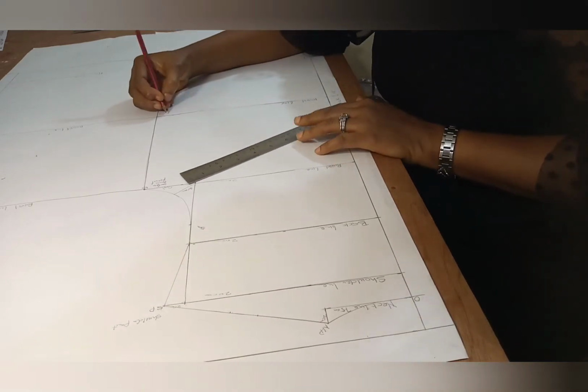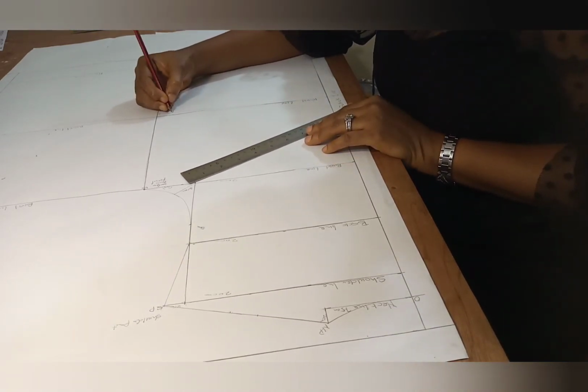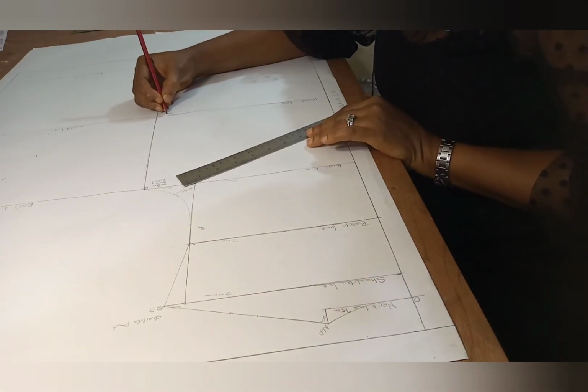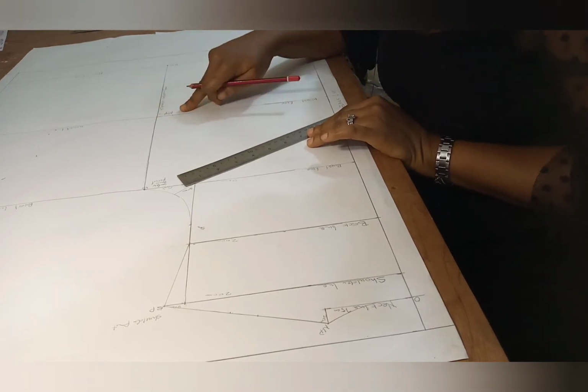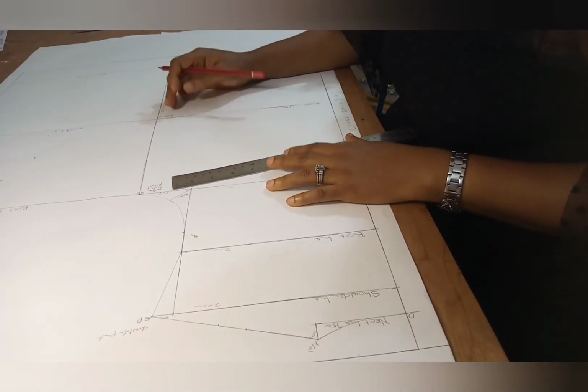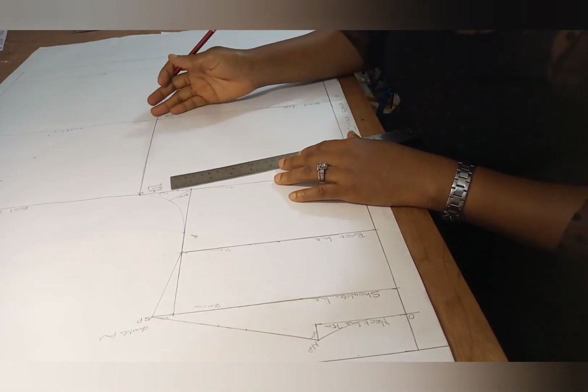You label this your WP, waist point. This is also known as the original or true waistline, because you're going to be cutting your pattern from here.